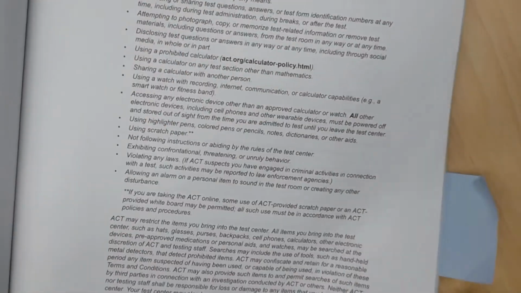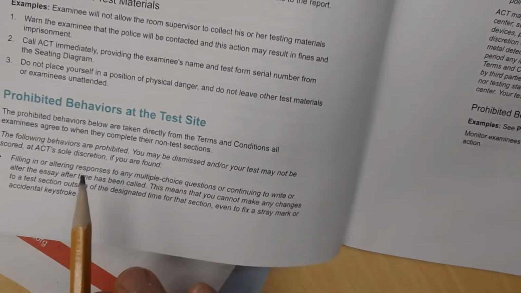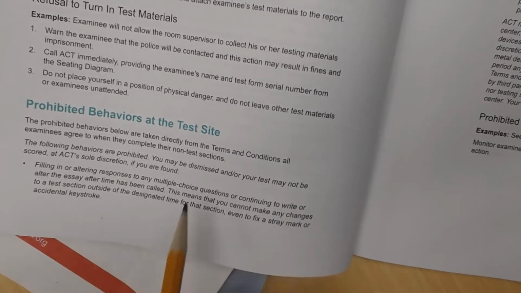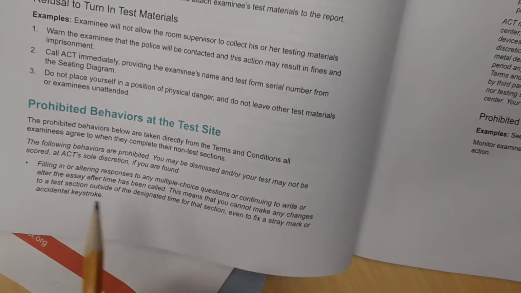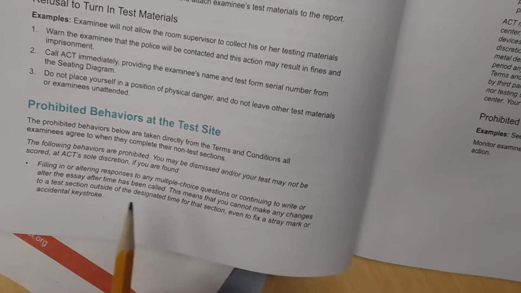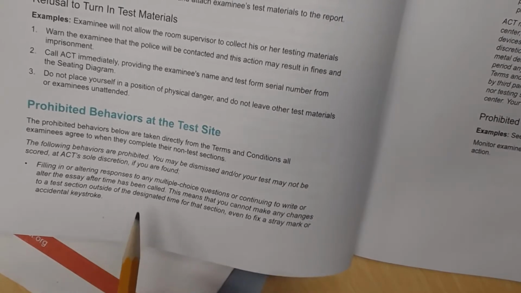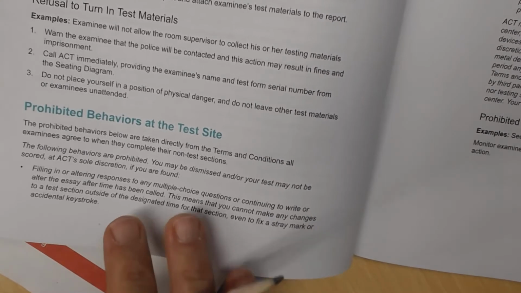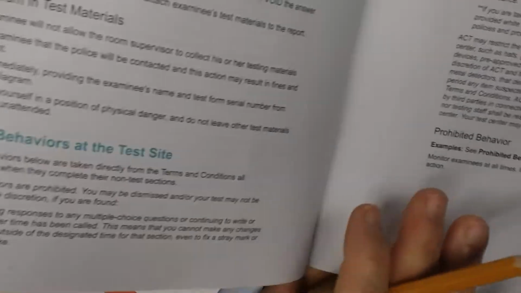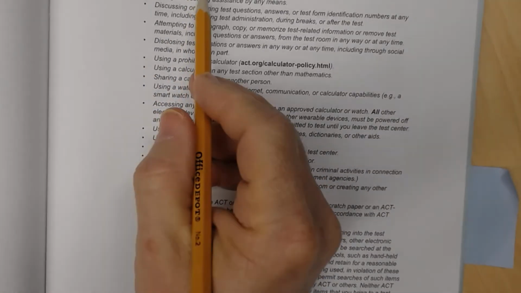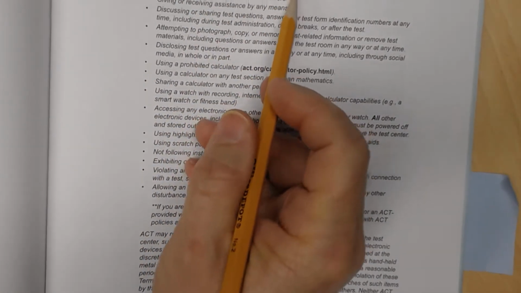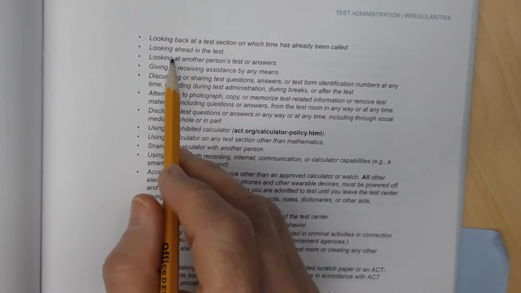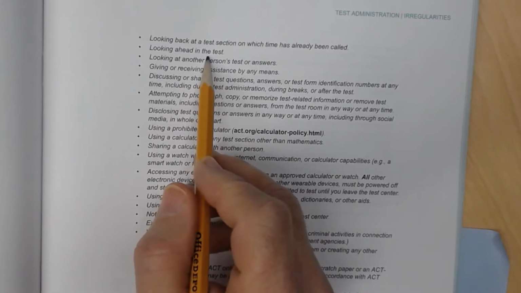Next one. And that's why it's very important that as room supervisors and monitors, you're constantly monitoring and walking around. If students know that you are walking around, for the most part, not always, they will not do a prohibited behavior such as this. Then the other one is looking back at a test section which time has already been called. That has happened.